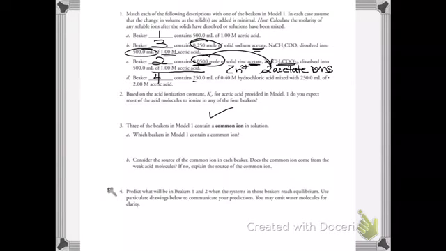All right, let's go to number 3. 3 of the beakers in Model 1 contain a common ion in solution. Which beakers in Model 1 contain a common ion? You may want to go back and double check, but that's going to be beakers 2, 3, and 4. Next part. Consider the source of the common ion in each of the beakers. Does the common ion come from the weak acid molecules?